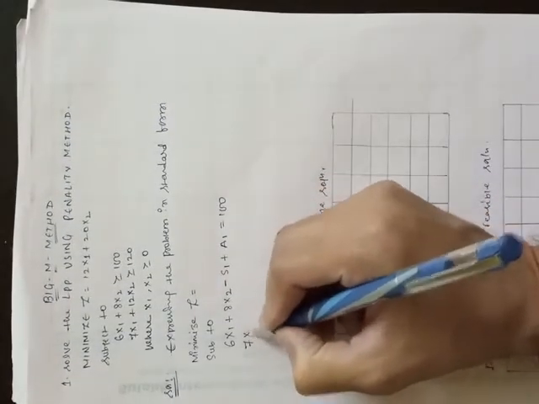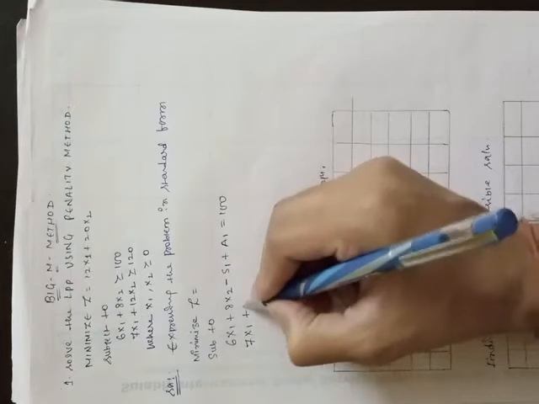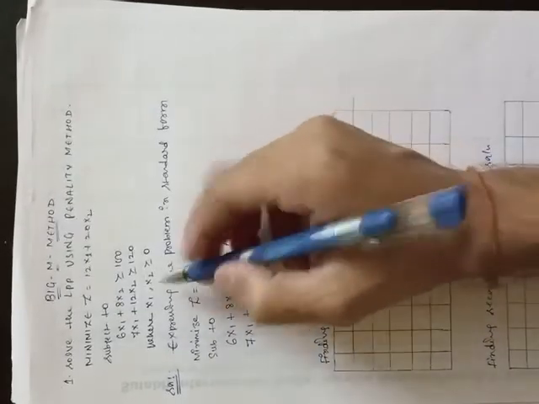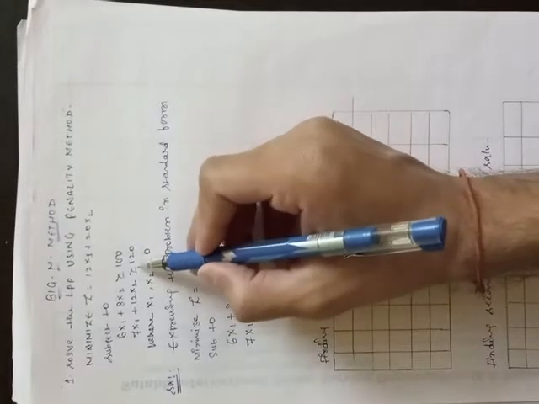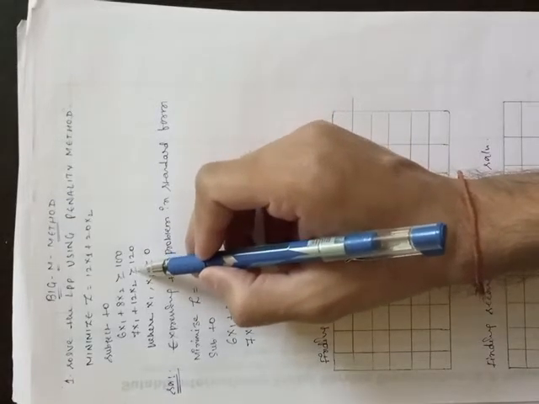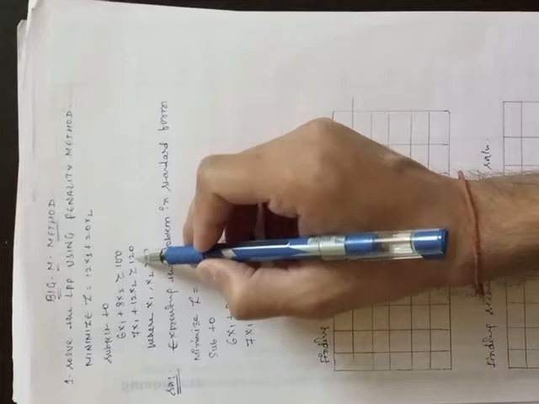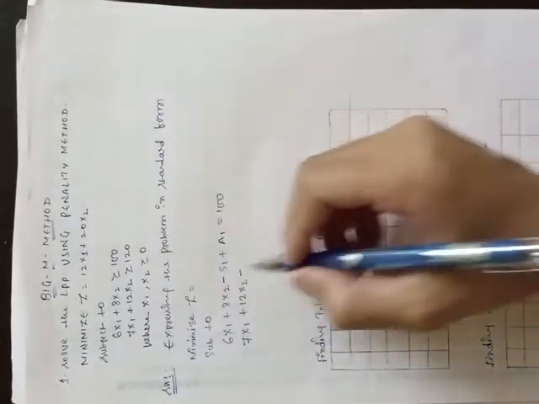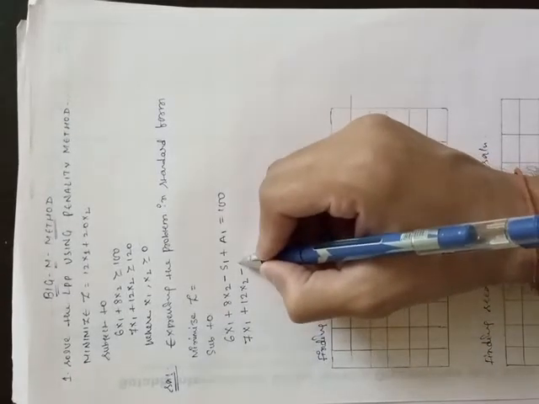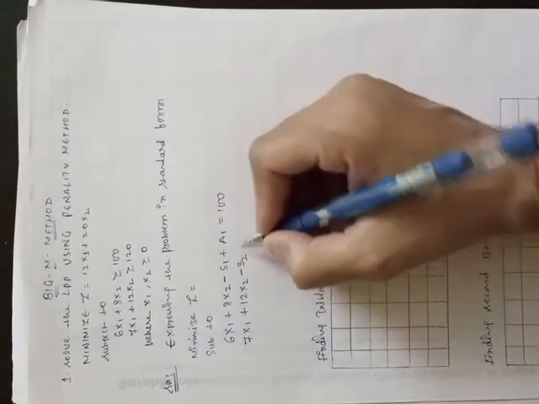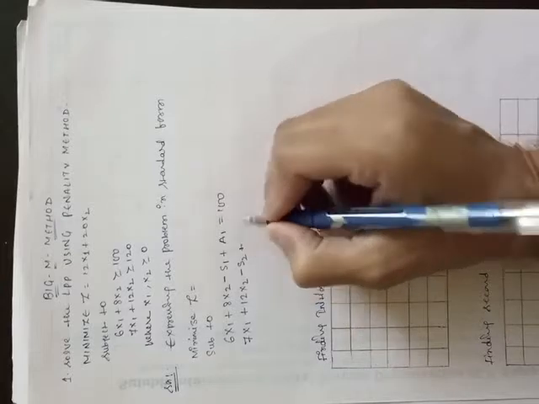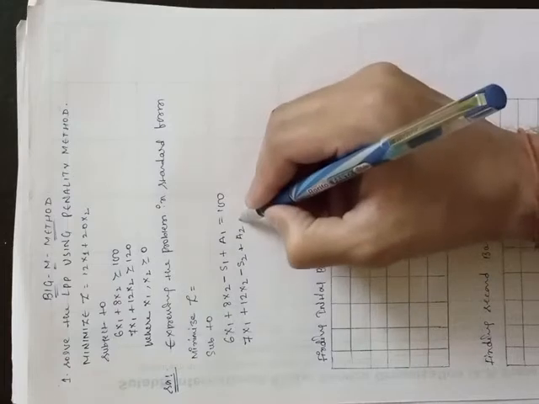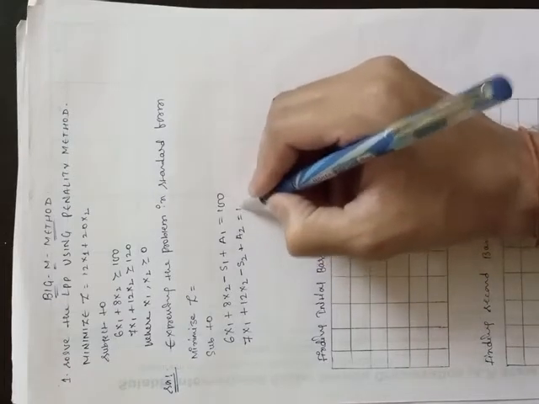Then 7x1 + 12x2, again this inequation is greater than or equal to 120. The LHS is greater than or equal to 120, so we need to subtract a surplus variable s2, and we have to add an artificial variable a2, equal to 120.